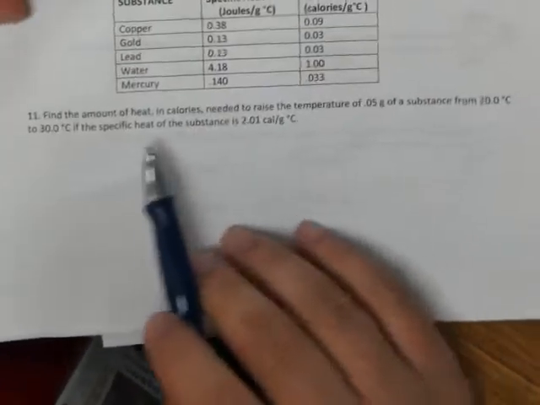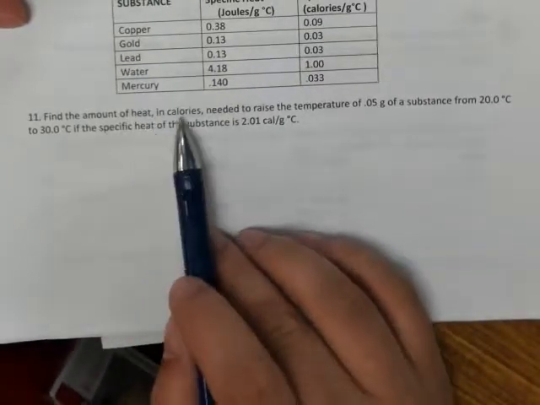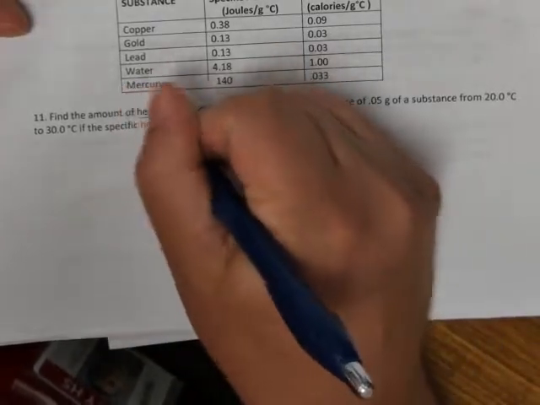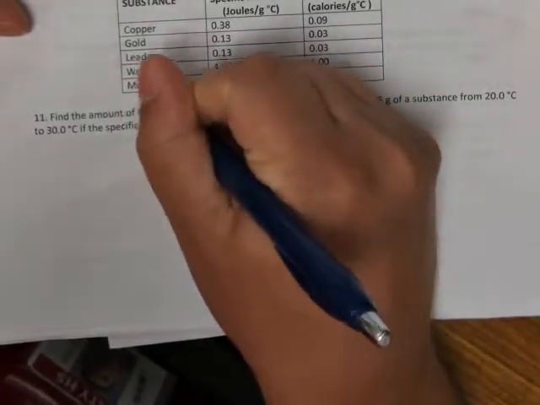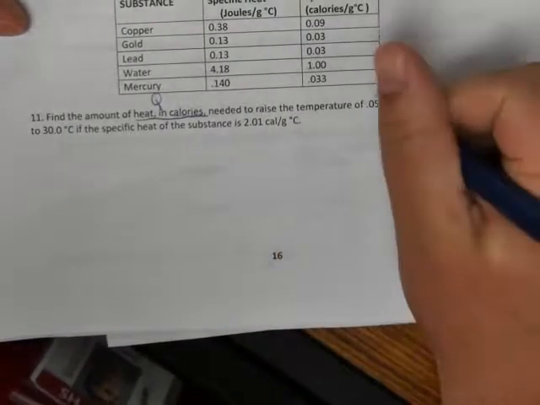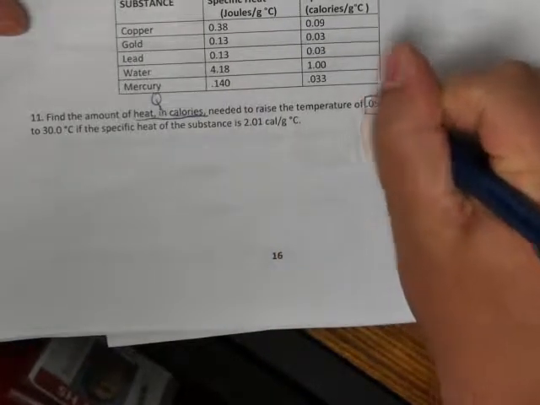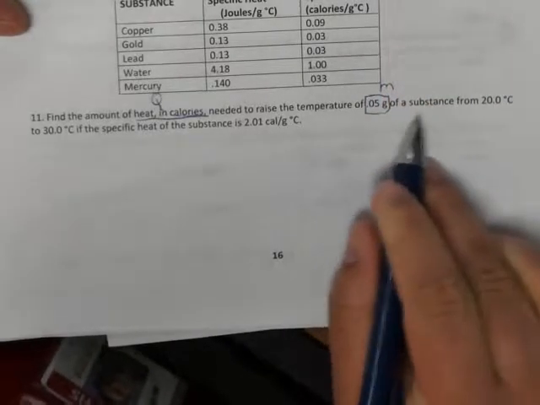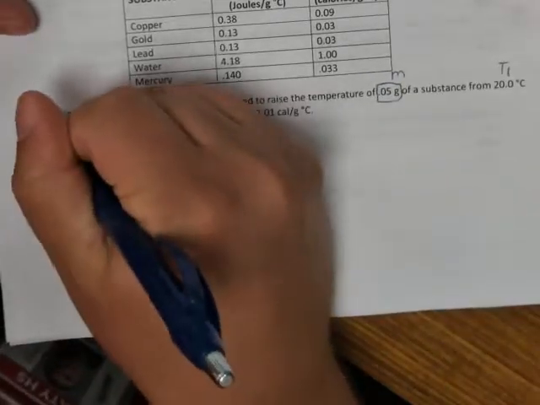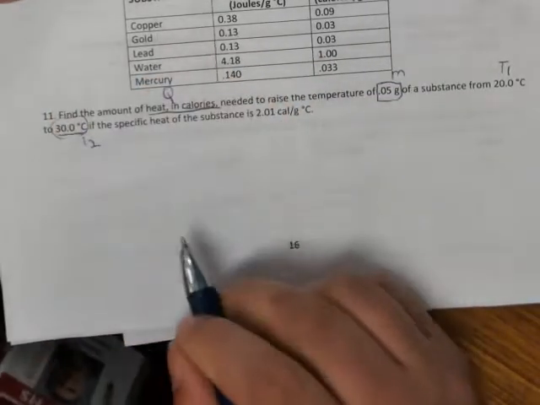So for 11, we're finding the heat in calories to raise the temperature. So our unknown is heat, which is the letter Q. We're raising the temperature of 0.05 grams. I know grams represents mass. And we're going from 20 degrees Celsius, that's T1, to 30 degrees Celsius, that's going to be T2.